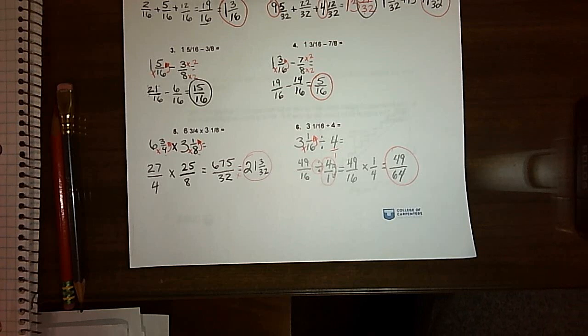A 64th, you most likely won't find it on a tape measure because it is so tiny, right? That's right. This would be something that if I needed to use this measurement properly, I would be turning this bad boy into a decimal and then into millimeters, because it's a more precise measurement, right?